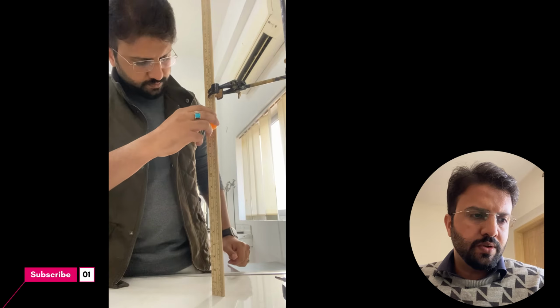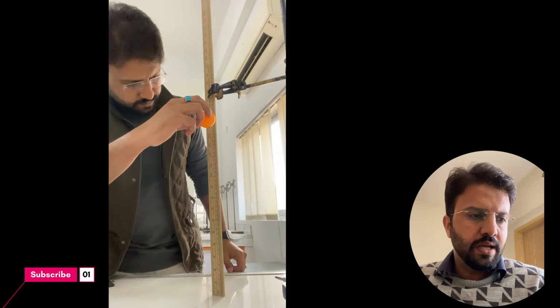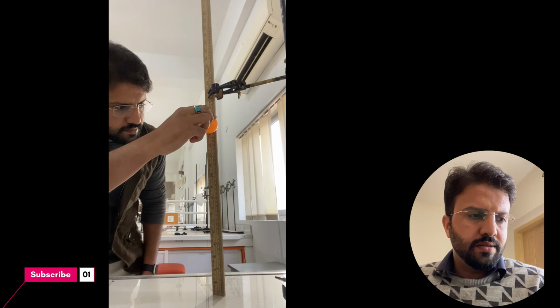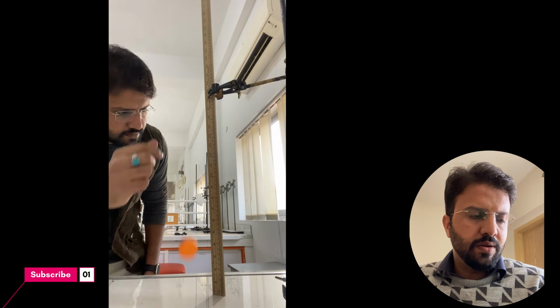So I'm going to choose any height. I have chosen 38, from where I'm going to drop this ball, and to avoid parallax error your eye should be in level with the scale. And again, to avoid parallax error, choose some height and take the reading of H and D. So this is how we are going to take it.